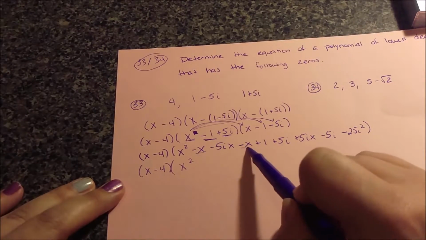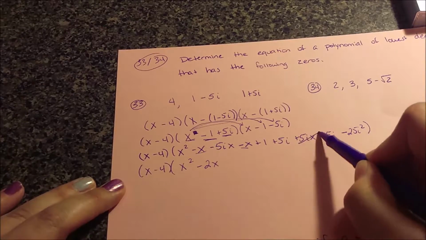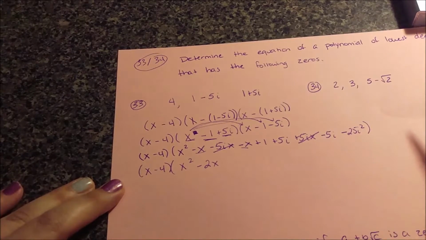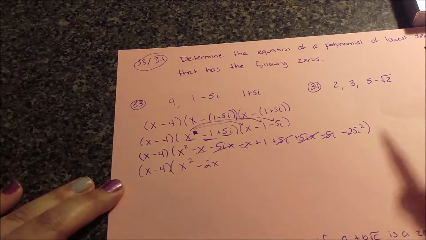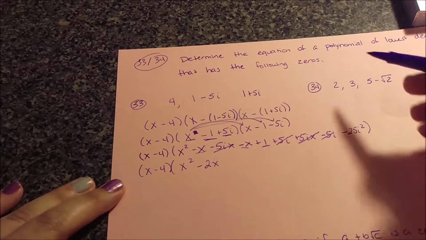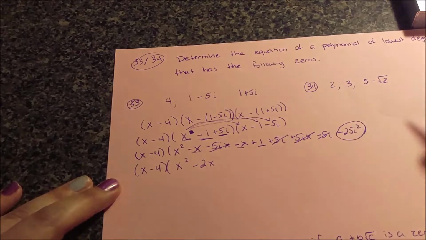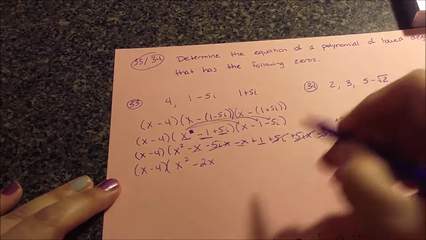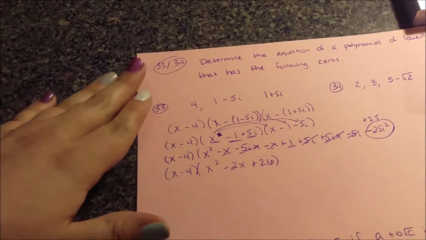We've got an x and an x. We've got a plus 5ix and a minus 5i x, which cancel. And a 1. And then this right here is actually plus 25 because i squared is -1. So now I've got plus 26. Nice and pretty now that we've simplified.